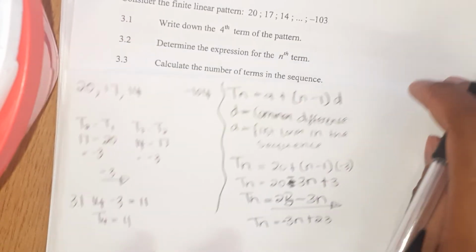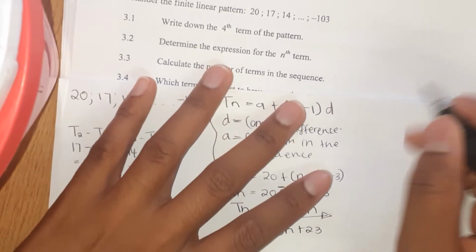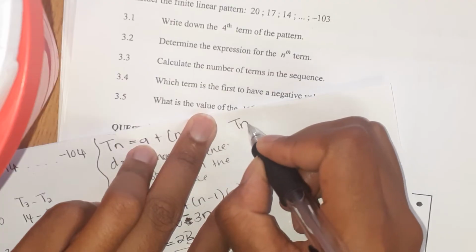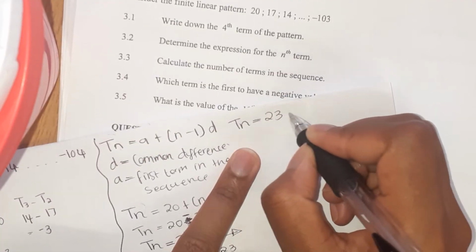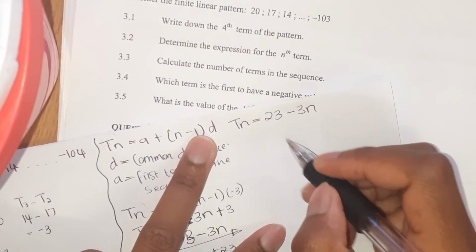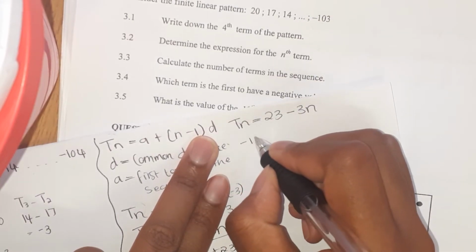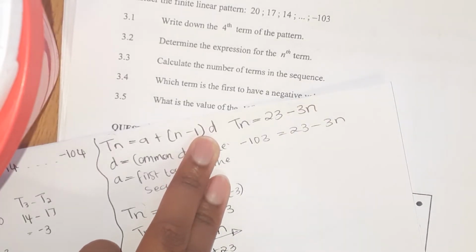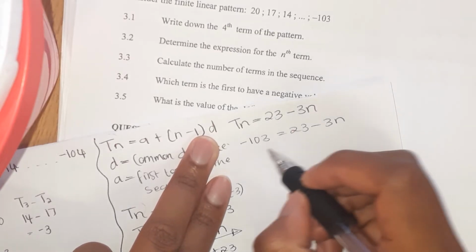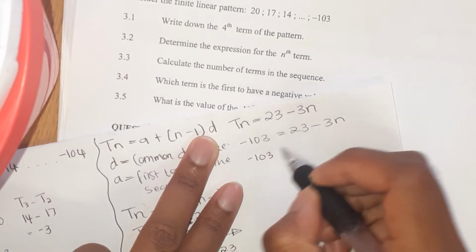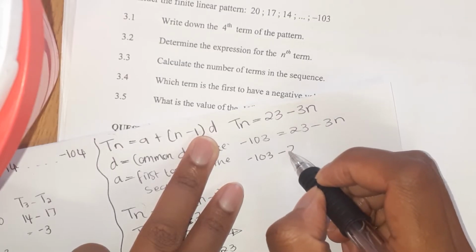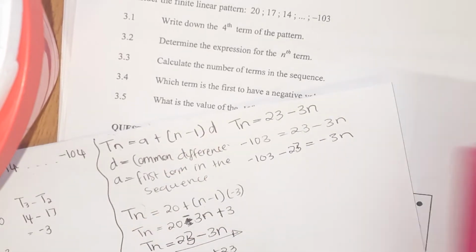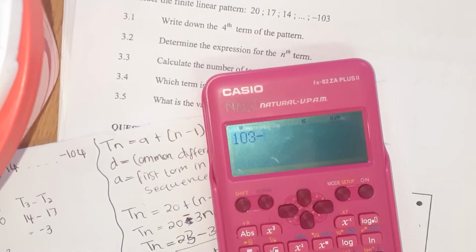So we will say Tn equals 23 minus 3n, right? We'll replace Tn by negative 103, so negative 103 equals 23 minus 3n, right? Negative 103, this 23 will go this side because we're solving for n, and that will be minus 23. That will equal negative 3n. So in your calculator, you say negative 103 minus 23.